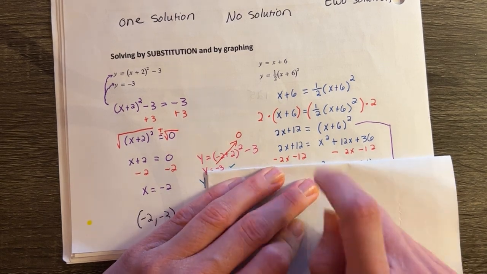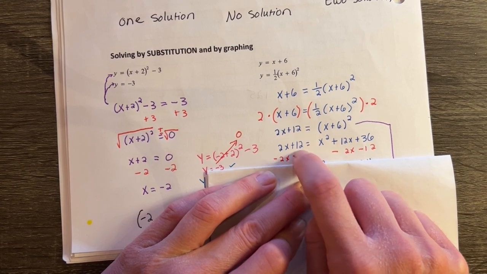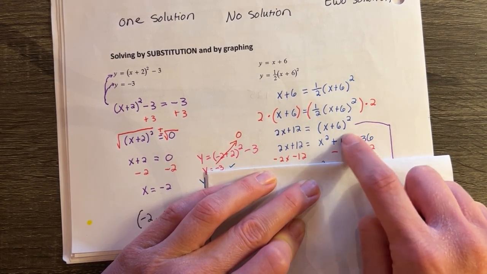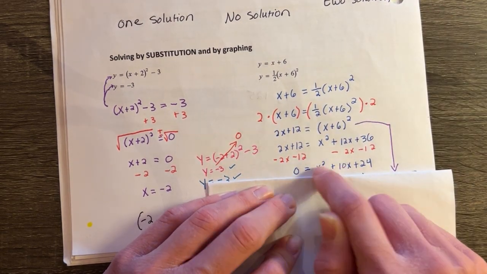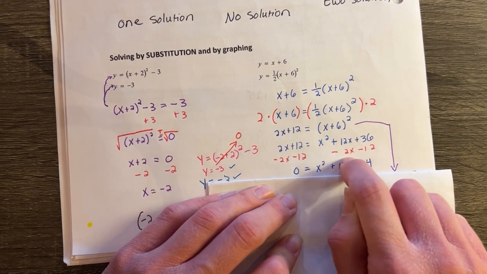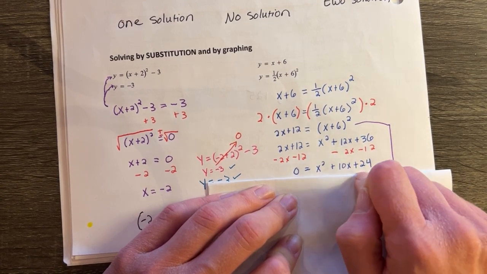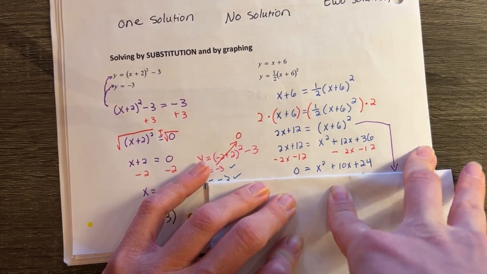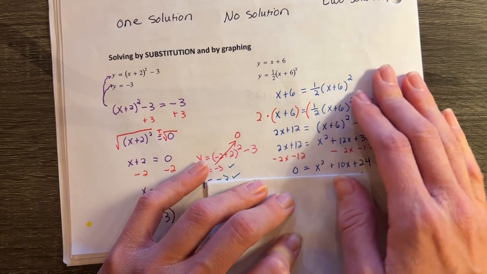Okay, so now I can just subtract 2x from this side, subtract 12 from this side. Whatever I do to one side, I have to do it to the other side. And then when I do that, I get 0 equals x squared plus 10x. 12x minus 2x is 10x. 36 minus 12 is 24. So now we can do factoring here, because we have this set to 0 in our quadratic here.